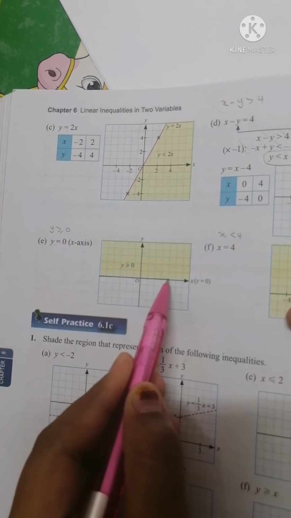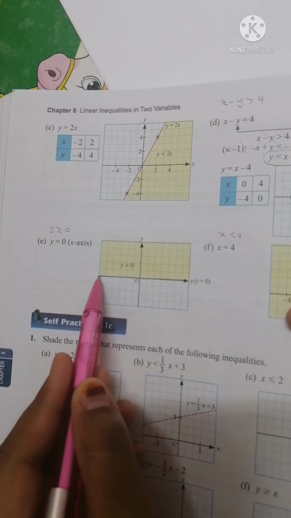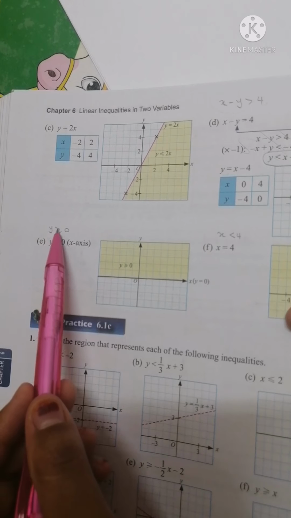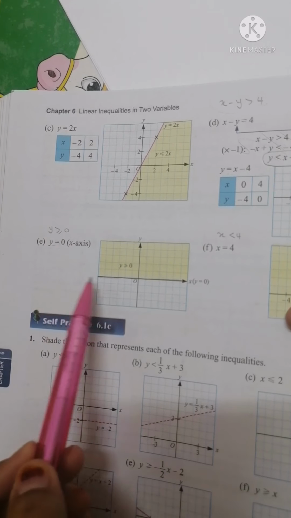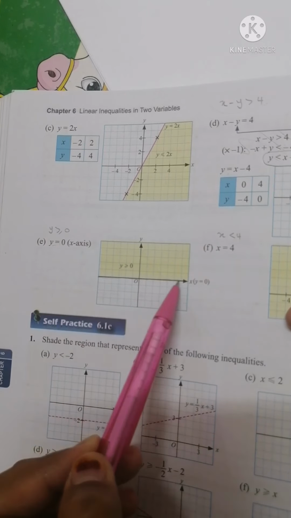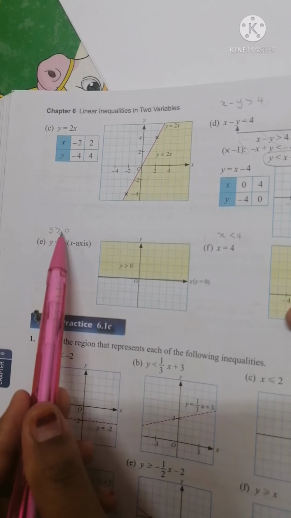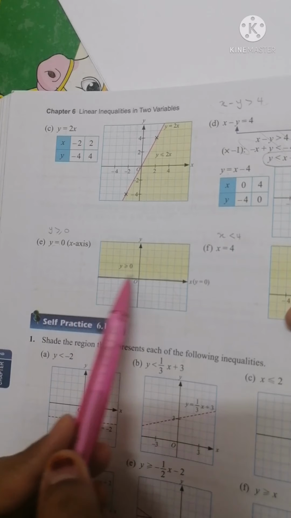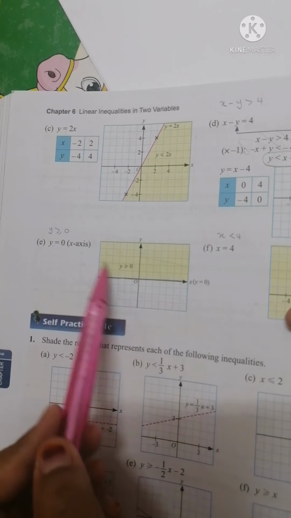So this is the straight line of the linear equation y equal to 0. Let's look at the symbol, y greater than or equal to 0. It means that it is a solid line. And greater than or equal to means that the region is above the straight line, the yellow one here.